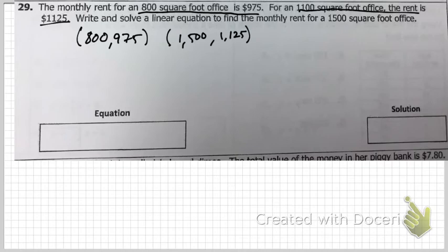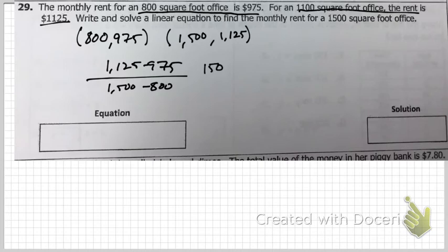Now the only thing I can get from two points is slope. So when I get the slope of these two points, which gives me a slope of 1/2, what does that mean in context? That's the price per square foot. 50 cents per square foot, right?